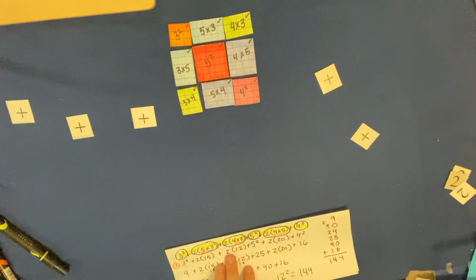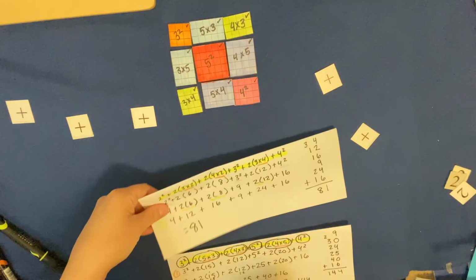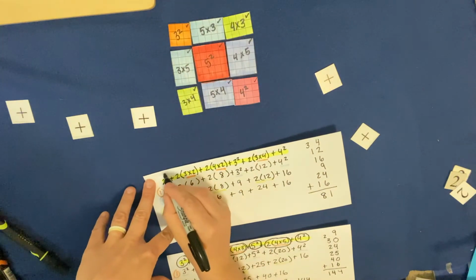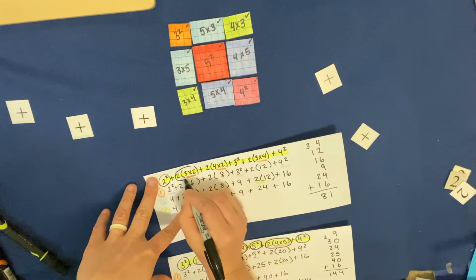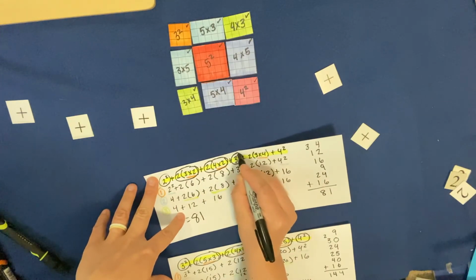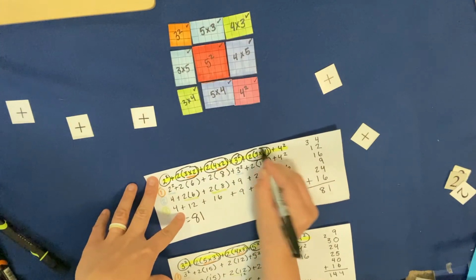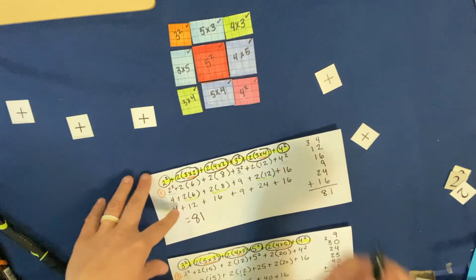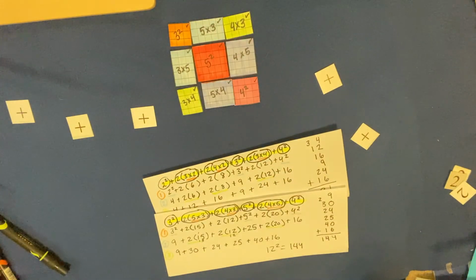Let's see if our other trinomial had that many parts. 1, 2, 3, 4, 5, 6. Look at that. So our trinomials both had 6 parts. What about our binomials?